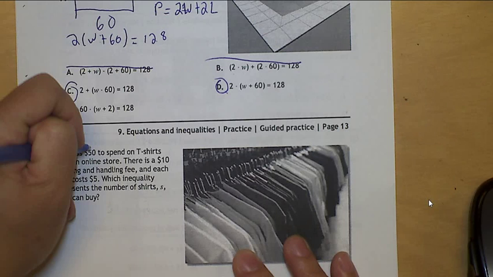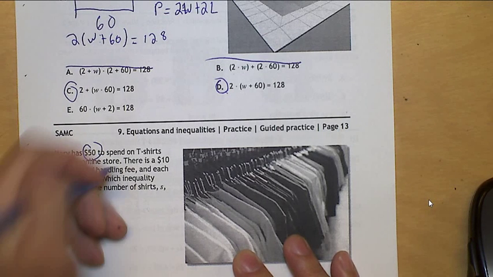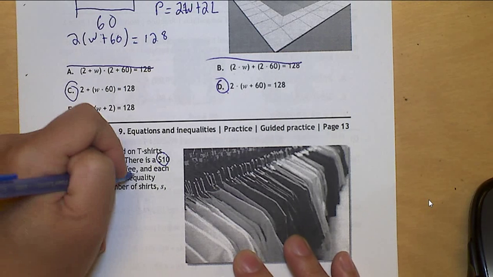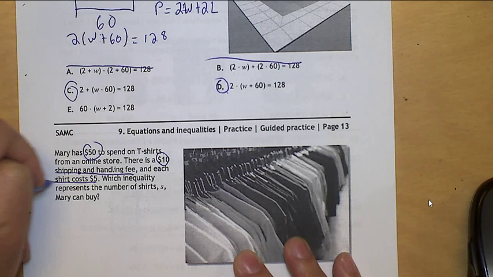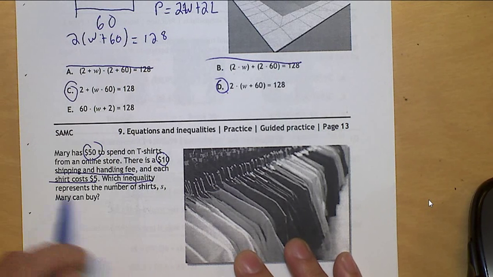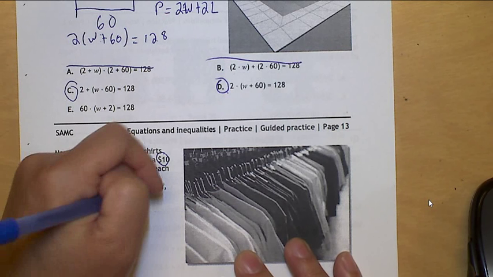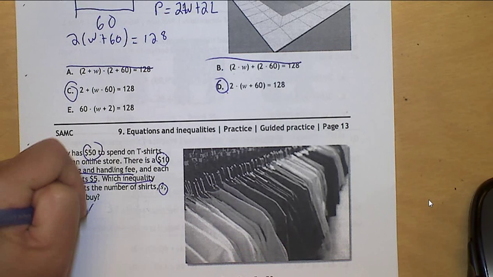So we have Mary, and she has $50 to spend on t-shirts from an online store. There's $10 shipping and handling fee. And each shirt costs $5. Which inequality represents the number of shirts in S you can buy? So inequality means we're having these mouths here. The alligator mouths, the less than, greater than.